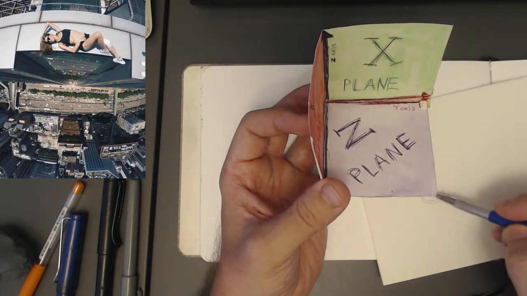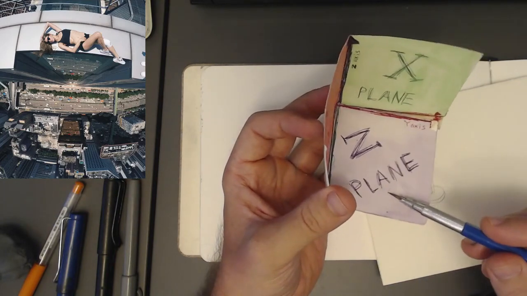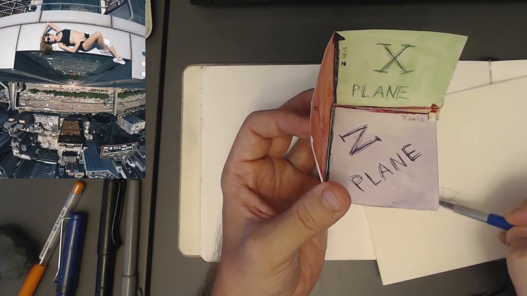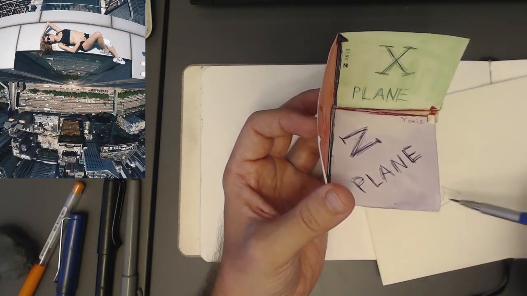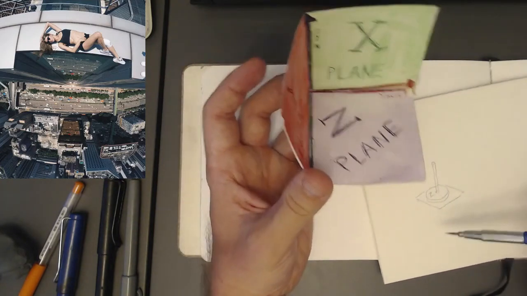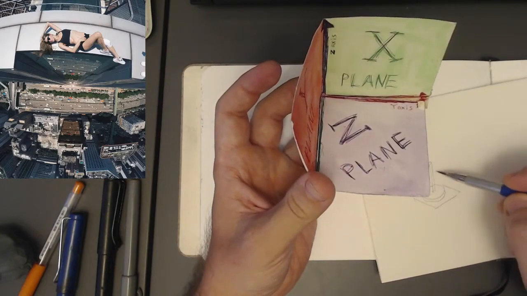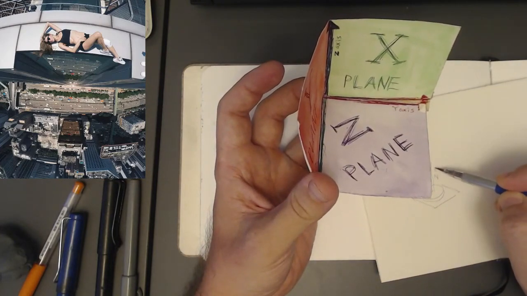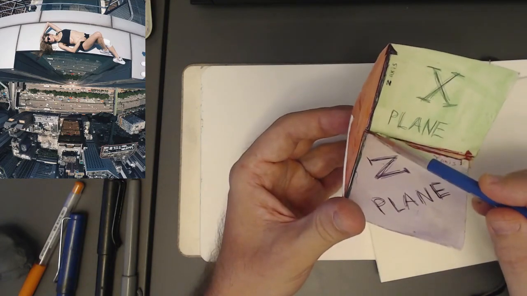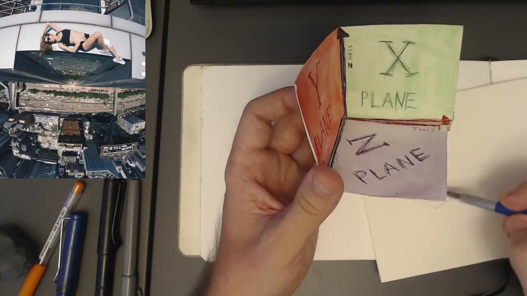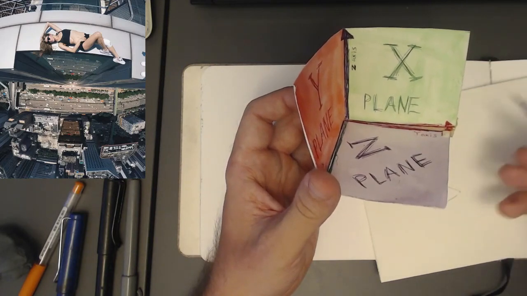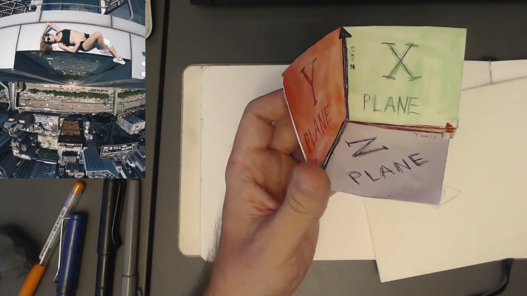We have this wheel leaning on the Z plane, right? The axis perpendicular to the Z plane will be the Z axis. So this Z axis is like an axle for a wheel.